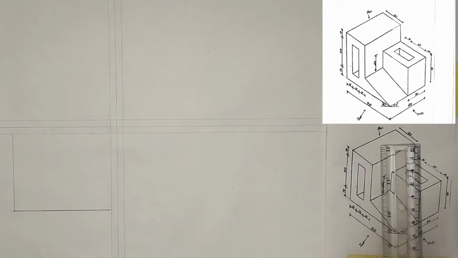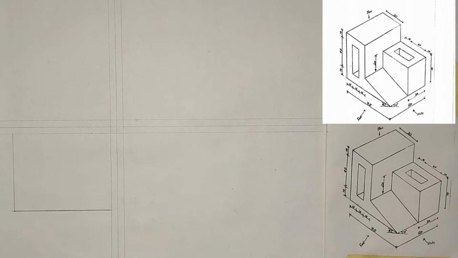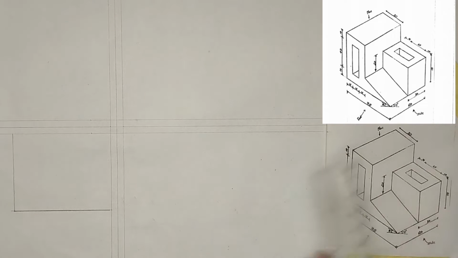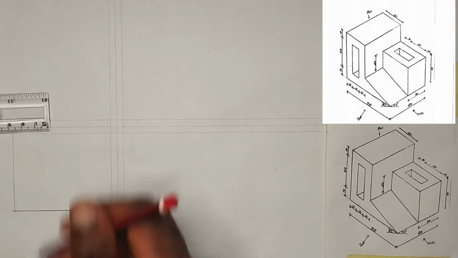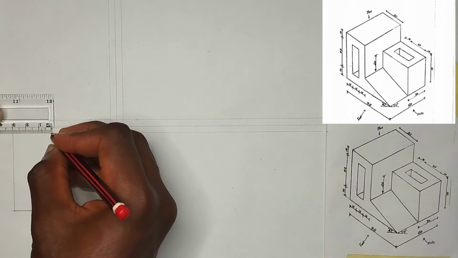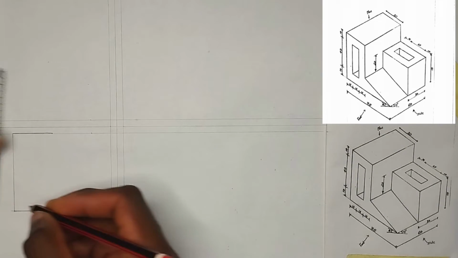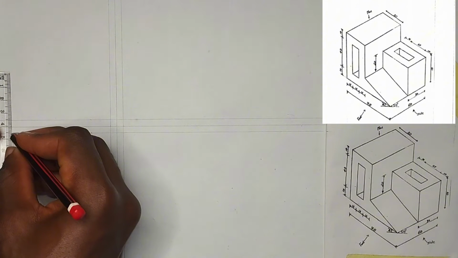Okay, in this manner. Now, as we can see from this place here, we have been given a distance here of 30 millimeter. So I'm going to pick 30 millimeter right here. This is 30 millimeter here. Okay, I'm going to pick 30 millimeter in that part.